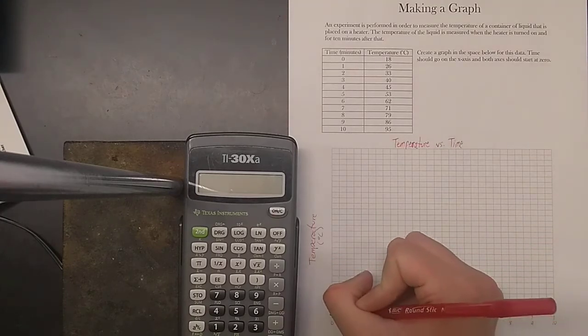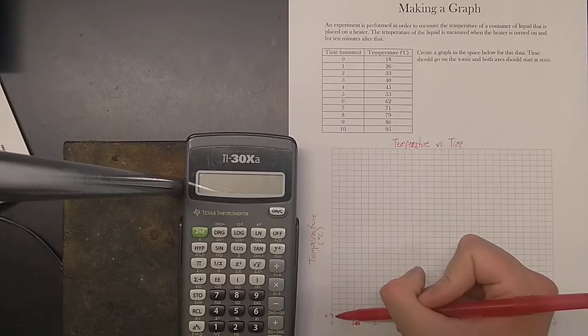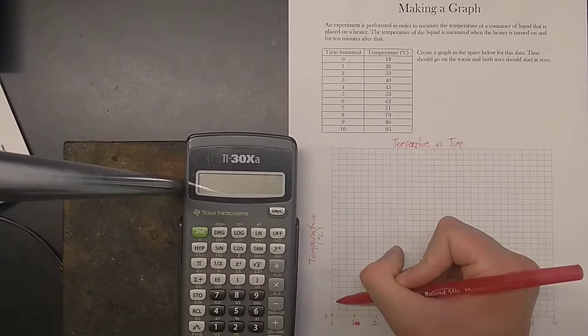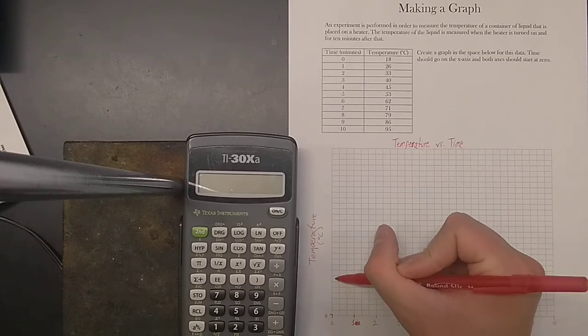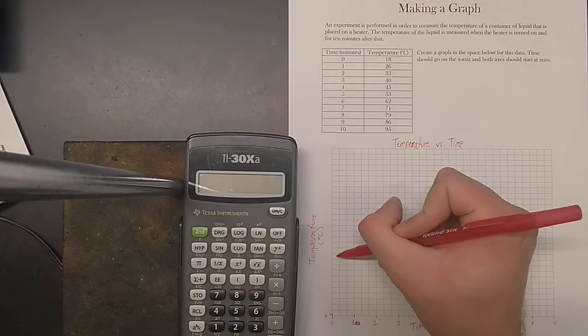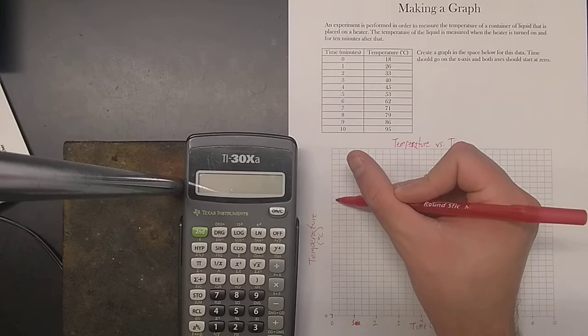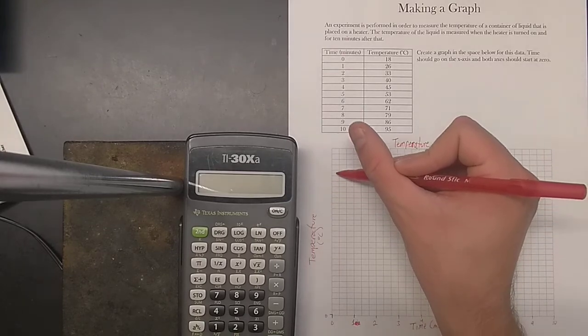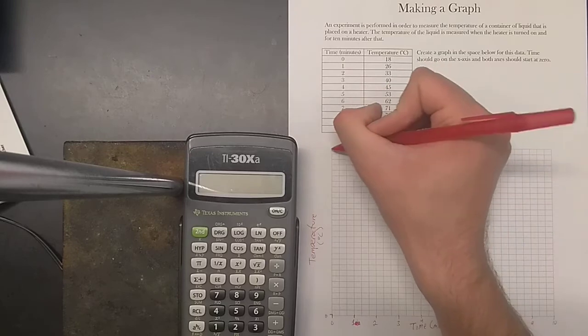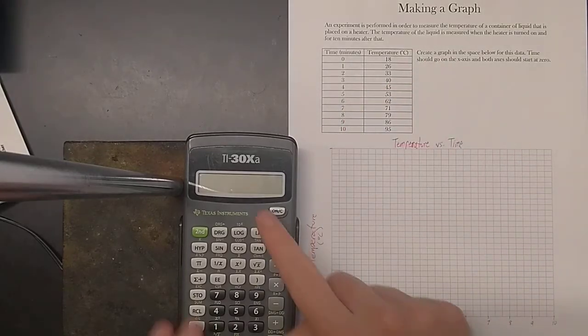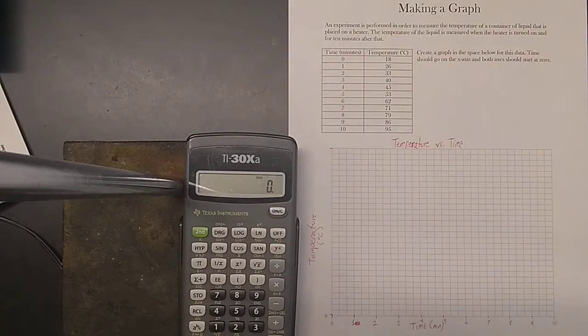So again, this is going to start at 0. Let me count. I have, okay, how many more boxes? 1, 2, 3, 4, 5, 6, 7, 8, 9, 10, 11, 12, 13, 14, 15, 16, 17, 18, 19, 20, 22, 23, 24, 25, 26, 27, 28, 29, 30. So 30 once again. I need to take 30 boxes, essentially, and somehow scale that to 95 degrees of range that I have to show. So I'm going to do 95 divided by 30, and I get 3.16.